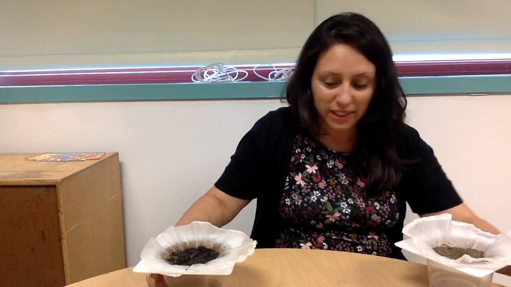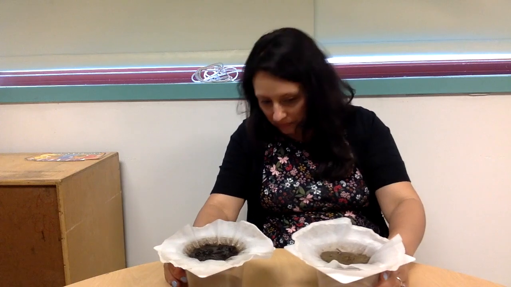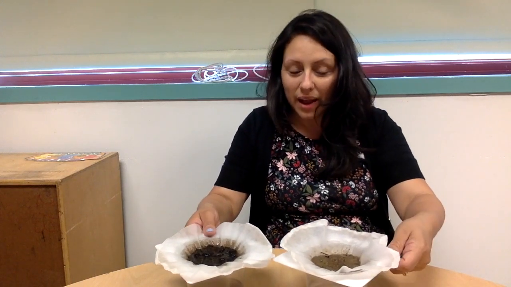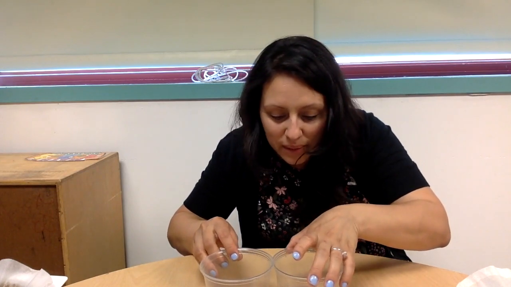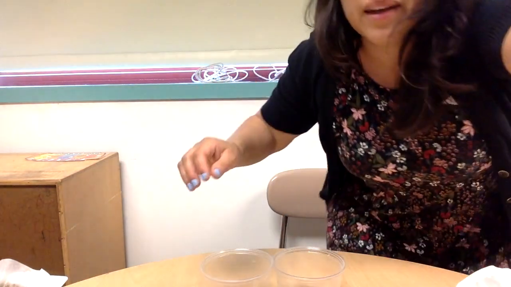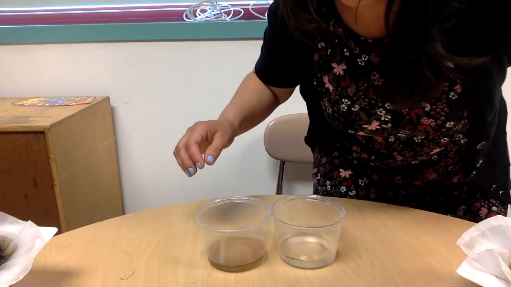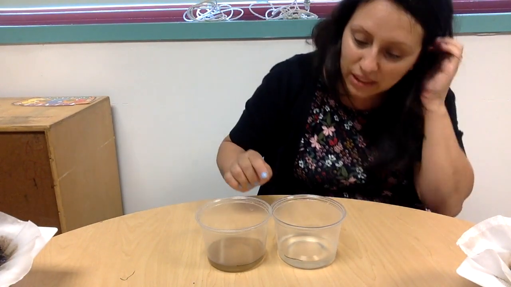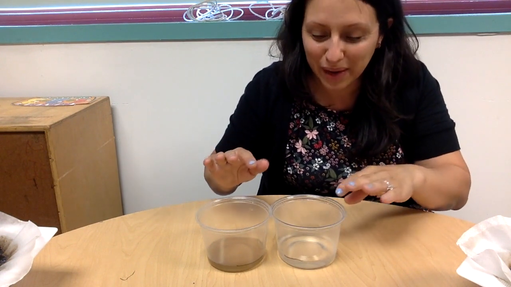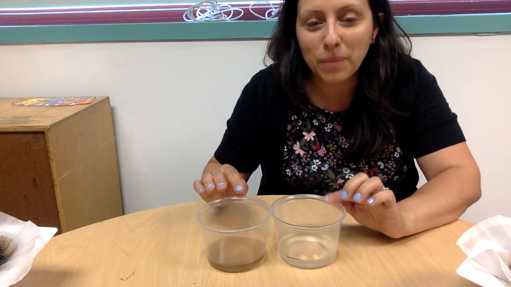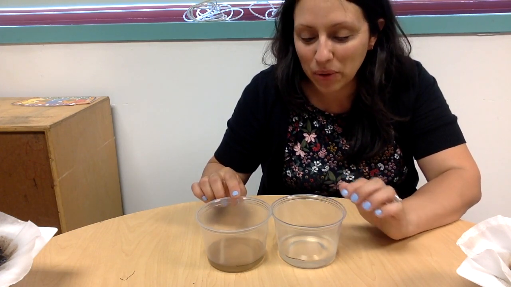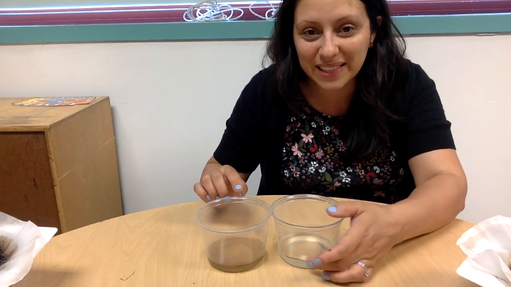Okay, there we go. And I'm going to put the containers side by side so you can see those lines. Move the camera down a bit. All right, it might be a little hard to tell with the camera, but I noticed that more water dripped from the sand sample than it did from the dirt sample. The water's a bit higher in this container than the one in the dirt.